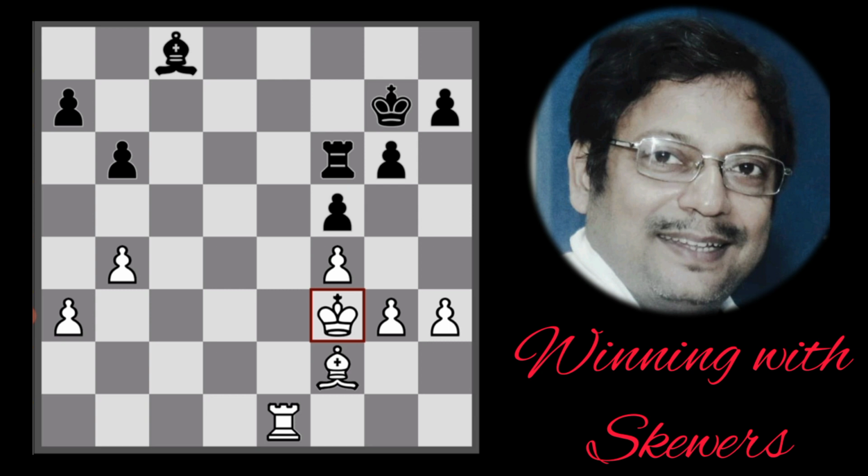For instance, in the position here, black has a rook on f6 and a king on g7, both of them on the same diagonal, and by playing bishop to d4, white basically pins the rook. It cannot move because moving it will expose the king. So this is the typical example of a pin which we have already learned in the previous video.